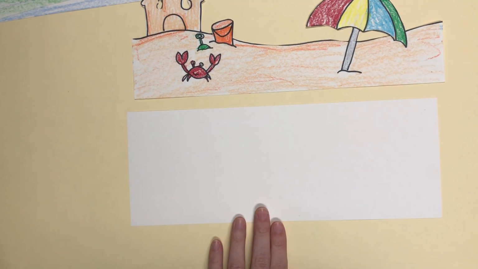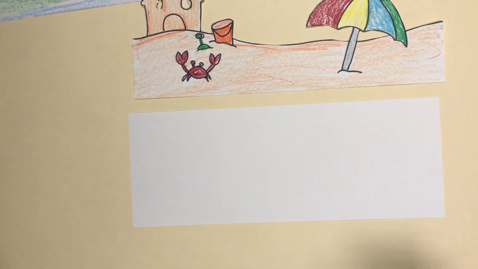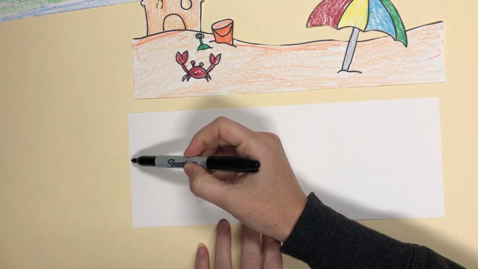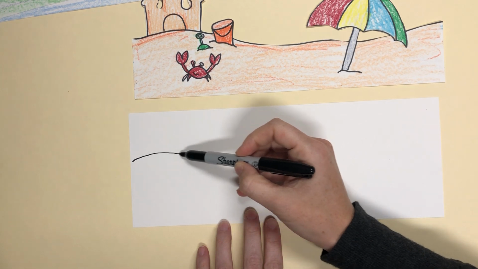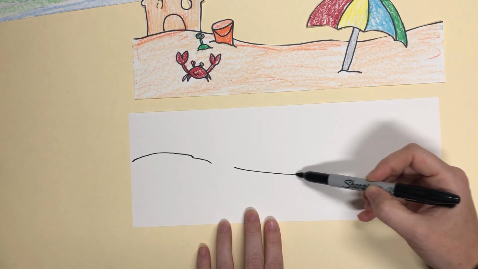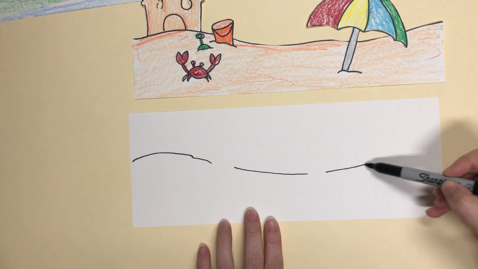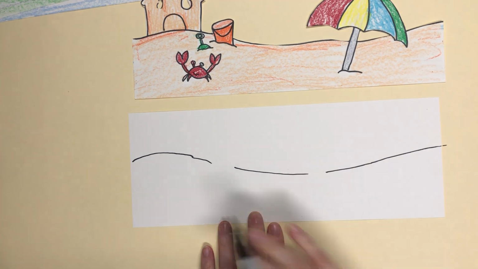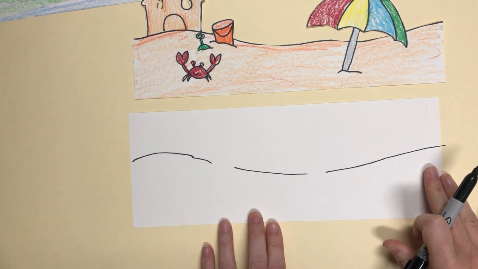So what I started with first was I did start with a pencil and I did a wavy line. Now I am going to use a Sharpie. So I'm actually going to kind of skip over where I'm going to put the bucket and where I'm going to put my umbrella, okay? So let me go ahead and do that. So I did that line.